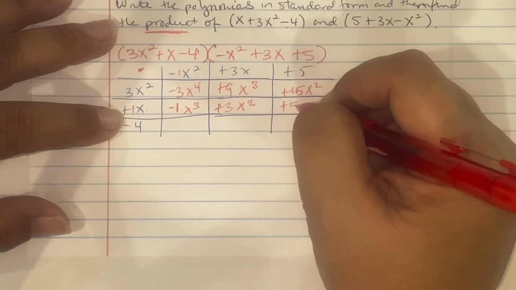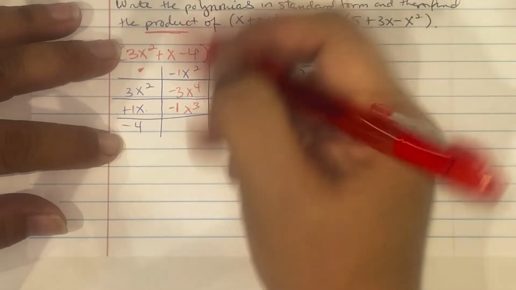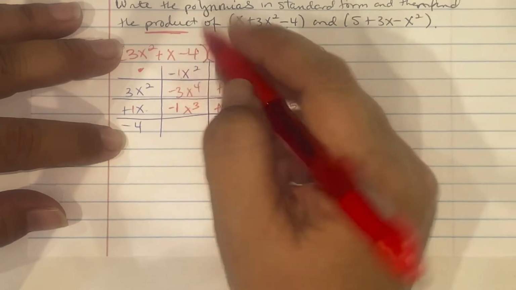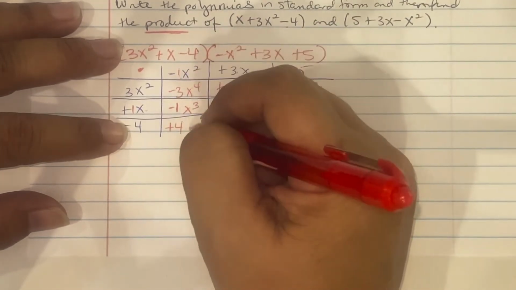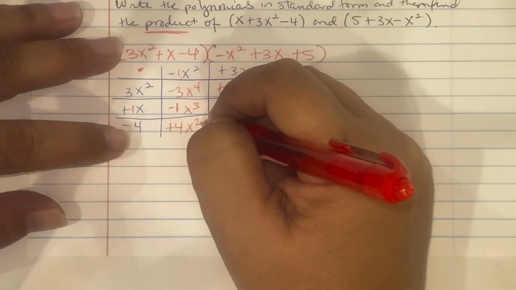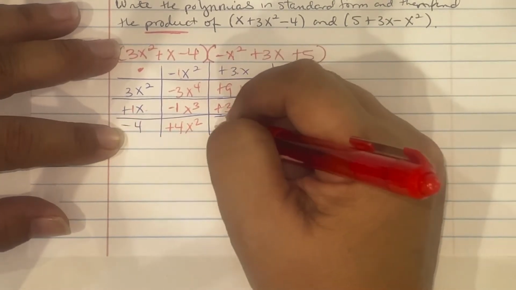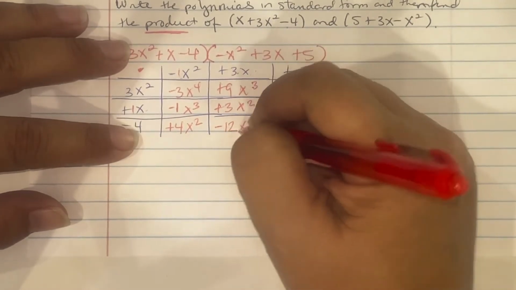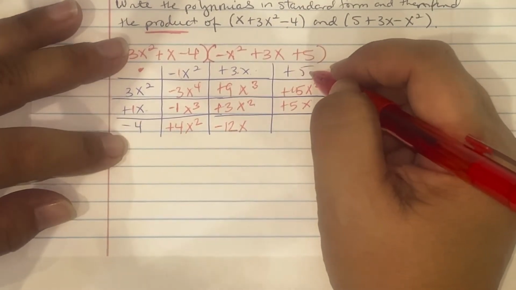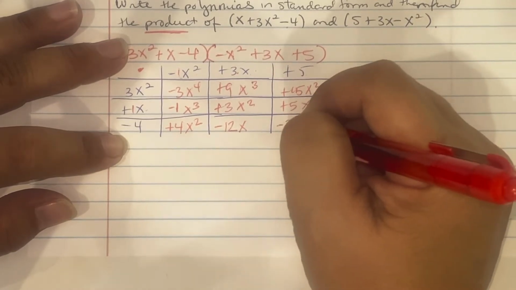You go down another line. Negative 4 times negative 1, positive 4. No x's, but you have 2 on the top one. x squared slides down. Negative 4 times 3, negative 12. No x's, but 1 x, x comes down. Negative 4 times 5 is negative 20. No x's, you're just negative 20.